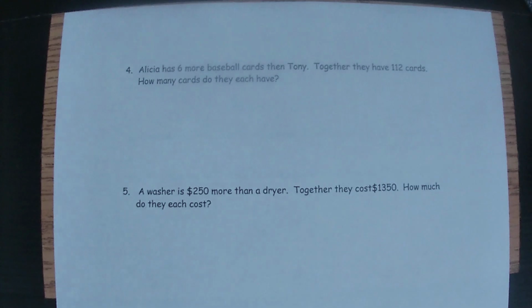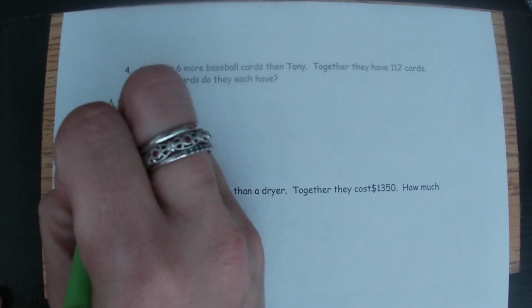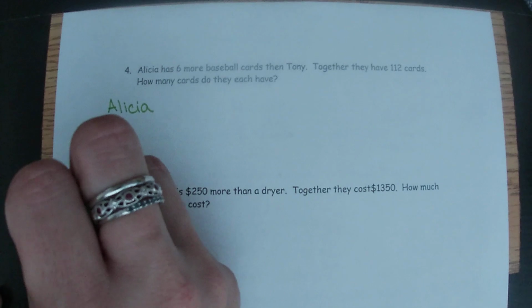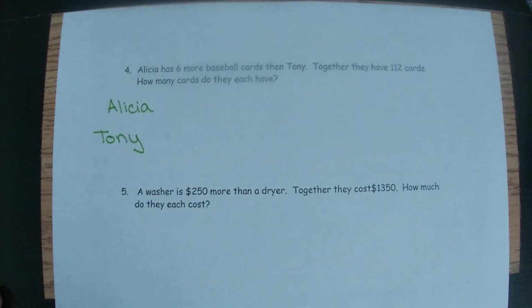Okay, so number 4, Alicia has 6 more baseball cards than Tony. Together they have 112 cards. How many cards do they each have? Right, so we have 2 things we're looking for. We're trying to find how many cards Alicia has and how many cards Tony has.